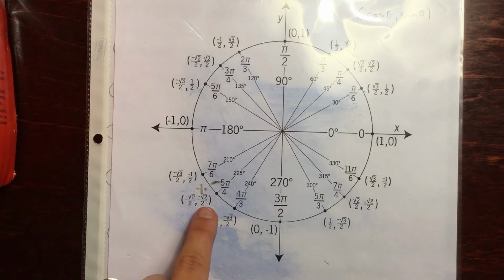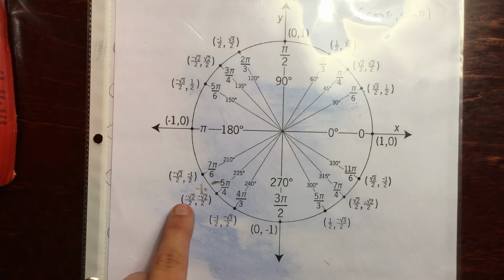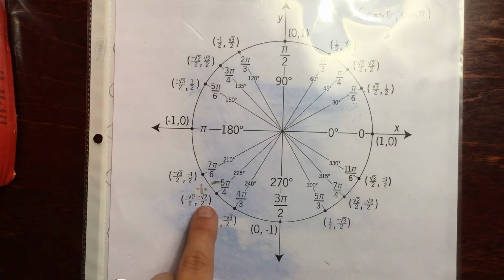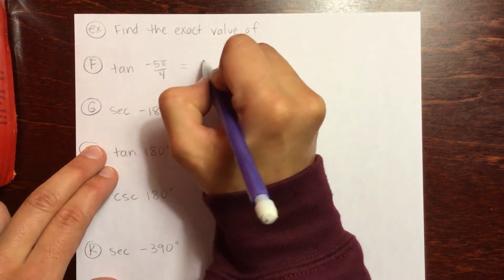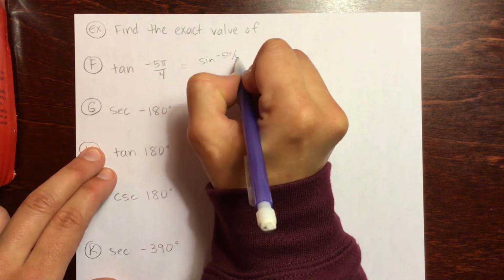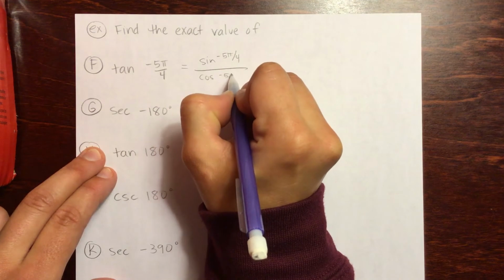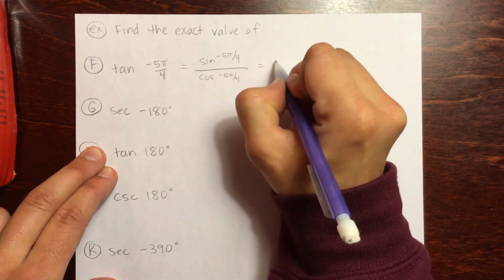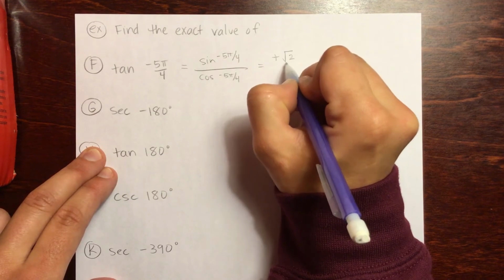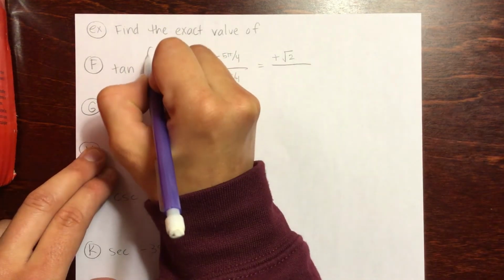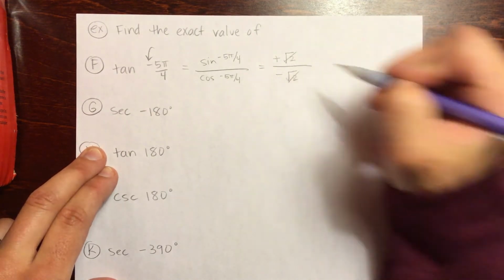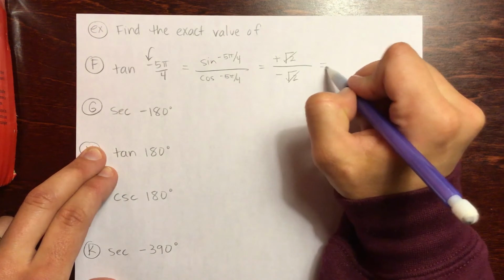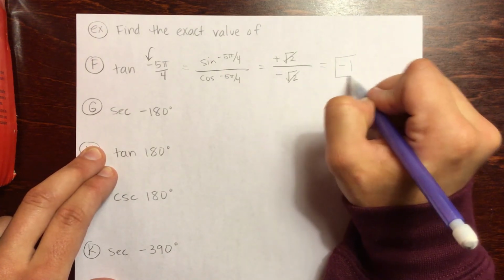So I'm going to take just the numerators, positive square root 2 over negative square root 2. Leave the cosine piece as is. You just change the sine to a positive. We changed that to a positive square root 2 over 2 because this was a negative, but our x piece stayed negative. The square root 2's cancel out, they simplify to 1. And overall, this has one negative in it, so it's a negative fraction.